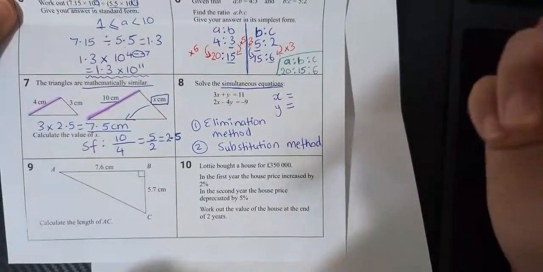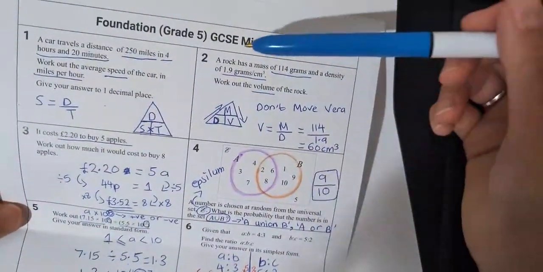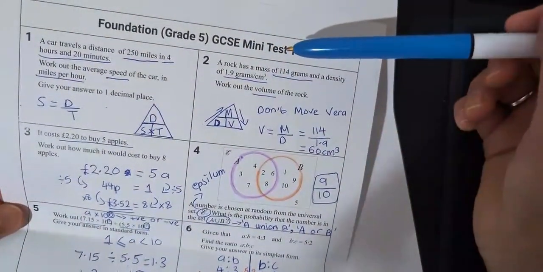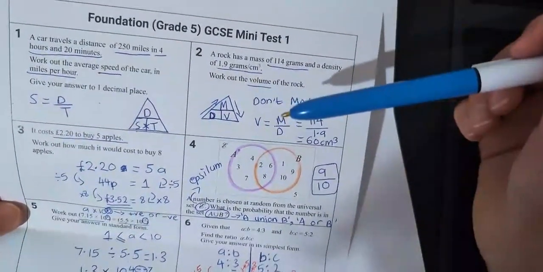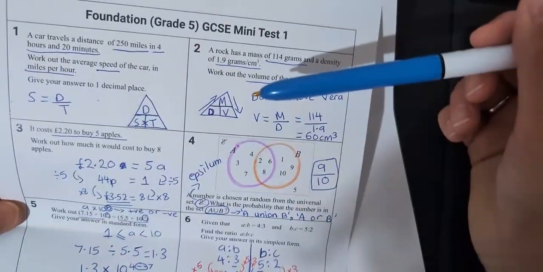And to all the people that are joining, this is a foundation grade 5 mini test that you can easily get from Maths Genie. It's just a collection of different grade 5 topics.